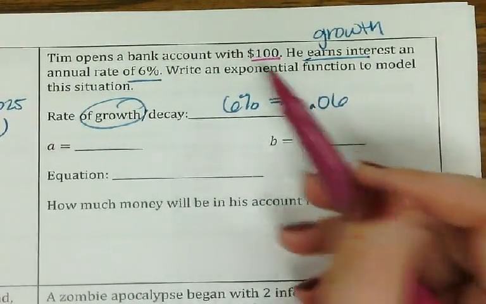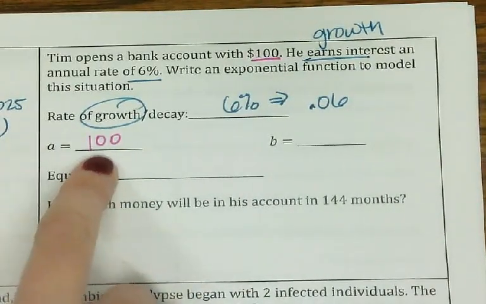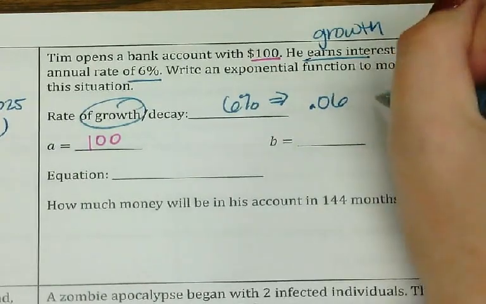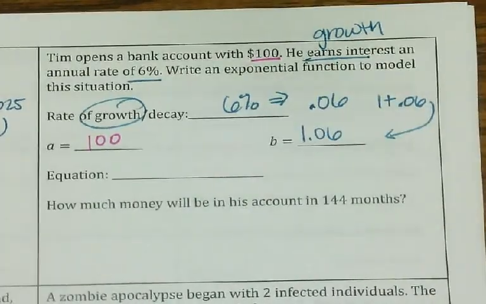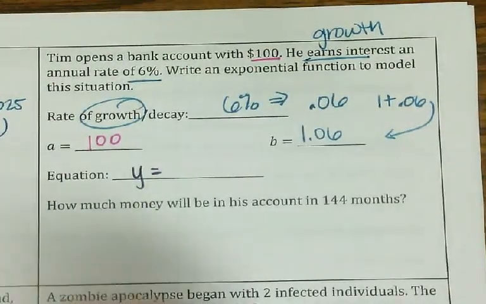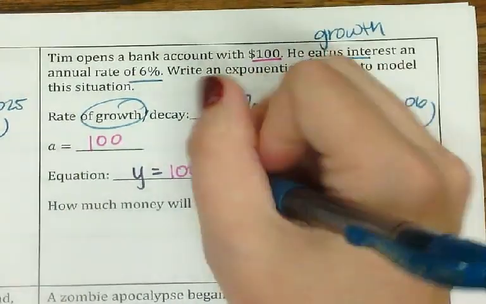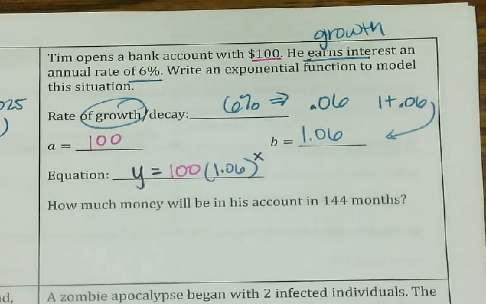And he starts with $100. So guys, what is my B value going to be here? We are going to say 1 plus 0.06 to give us 1.06, because he's earning that. It's growth. So if we write our equation, we say y equals 100, that's our initial amount, times 1.06 raised to the x power. And how much money will be in his account in 144 months? A year. 12 years.